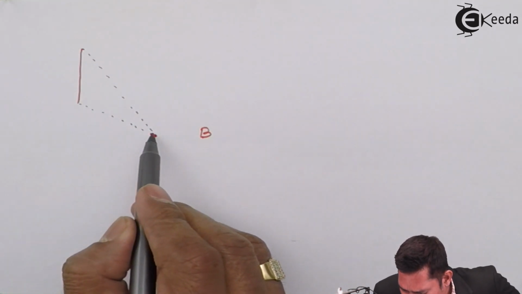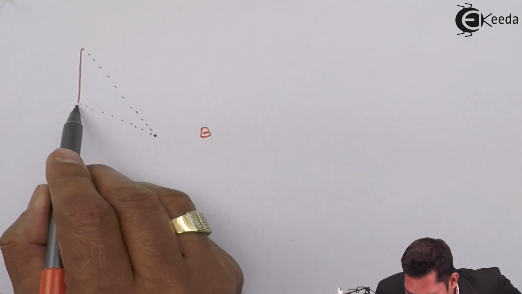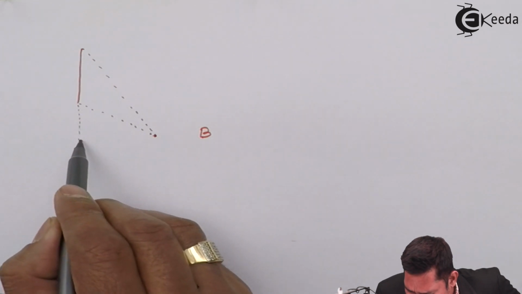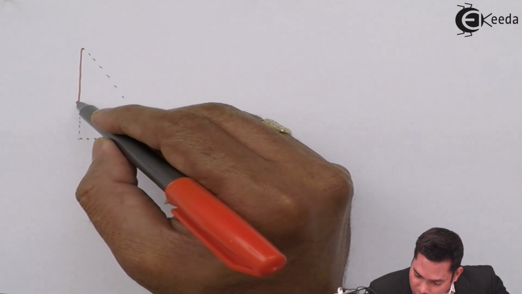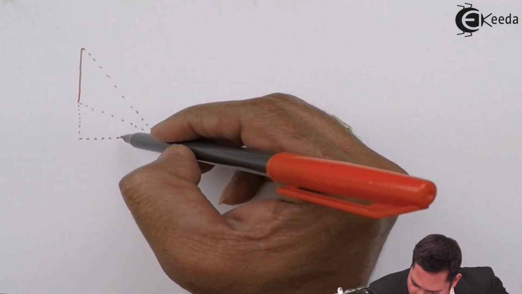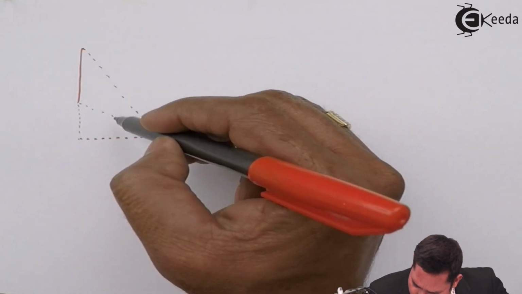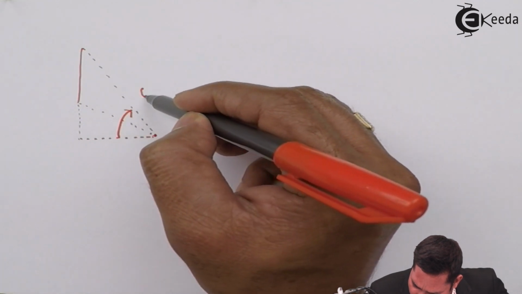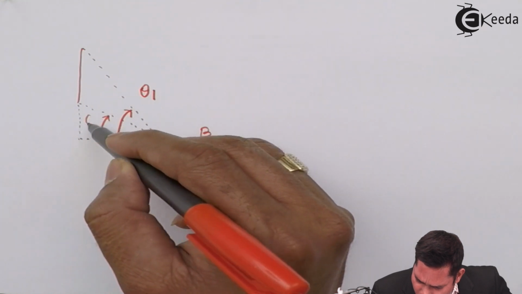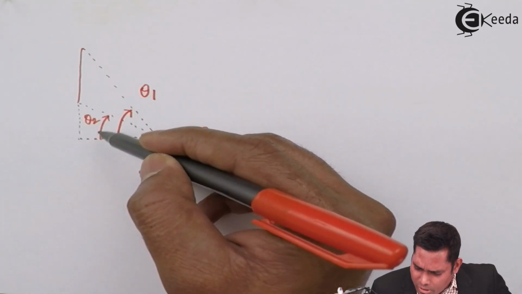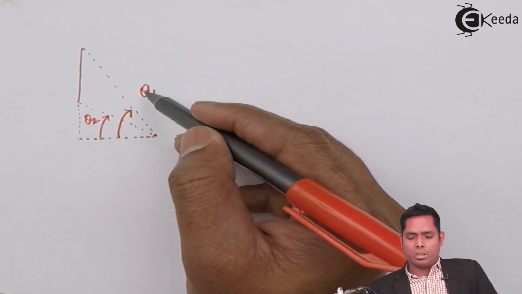Now this extended line is here and this is the perpendicular distance. For this part, theta 1 is as usual, but this theta 2 is lying above this, on the same side as theta 1.